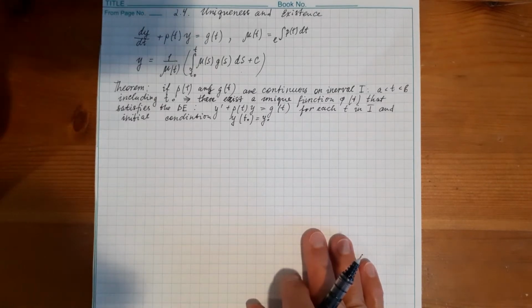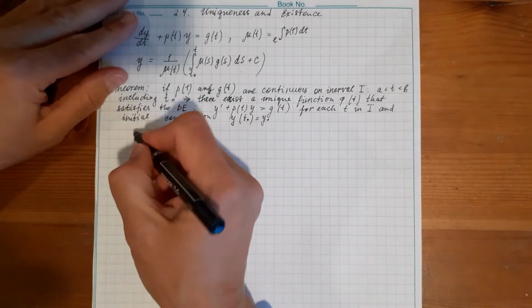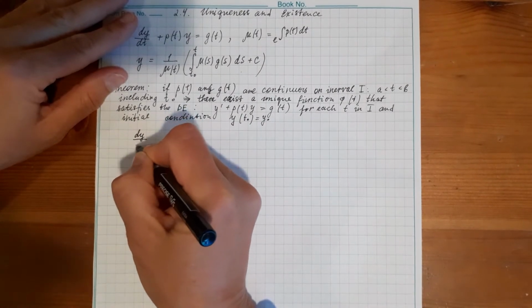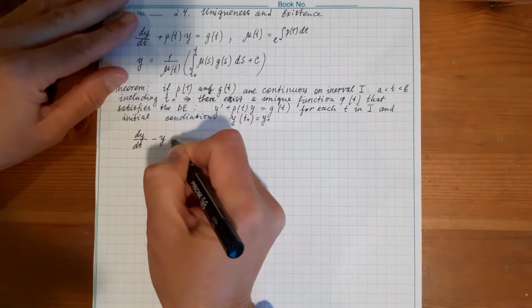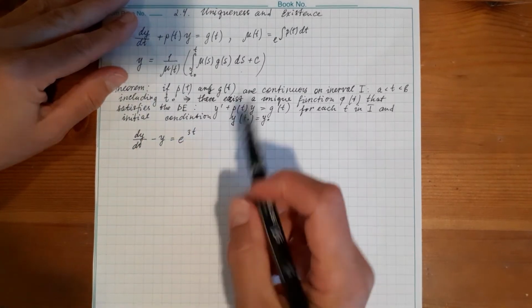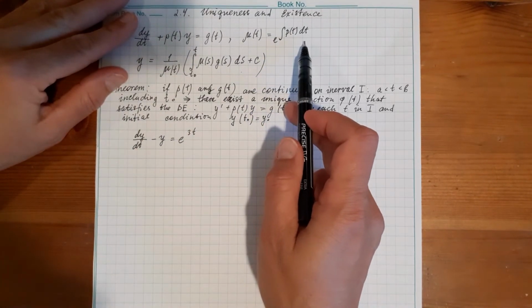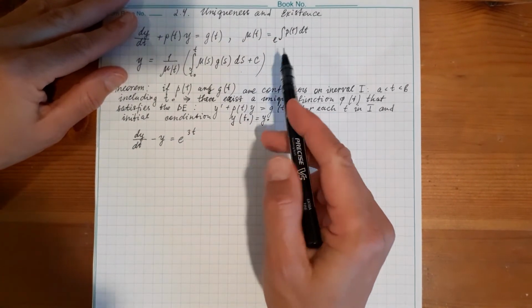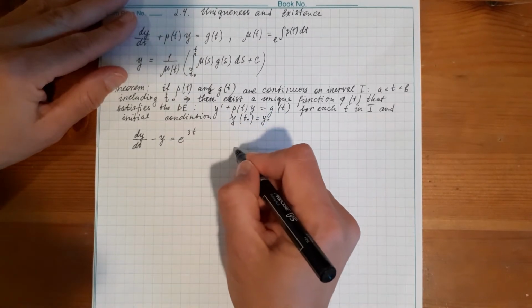Okay, so remember how we were using it, right? For example, if you have the equation dy/dt minus y equals e to the power of 3t, how do we use it? We first find the integrating factor, and you can use the formulas. Here I'm just going to use the formula for the integrating factor.